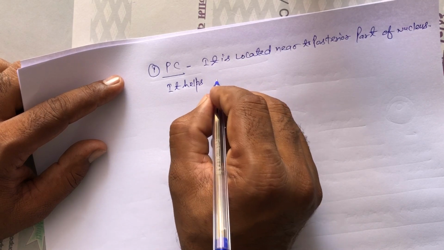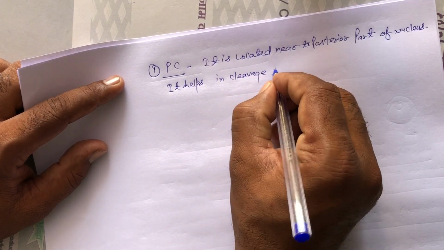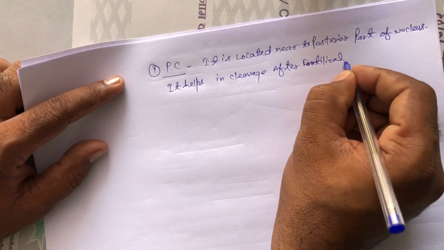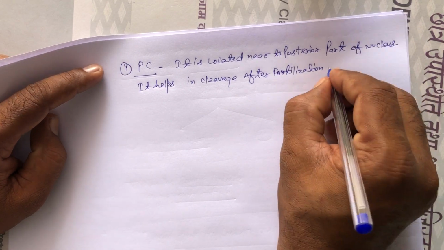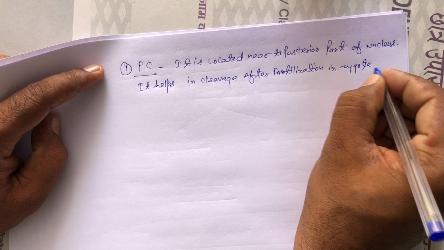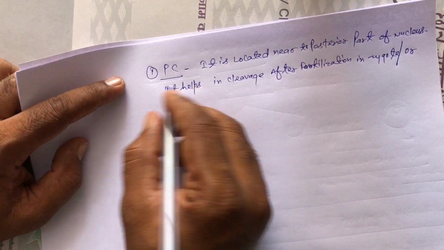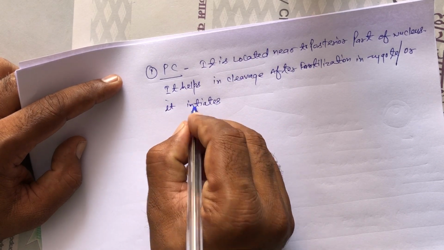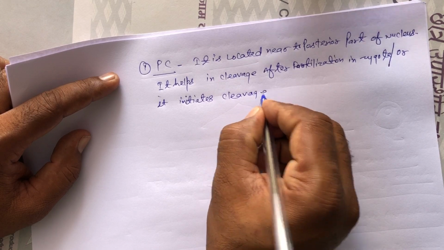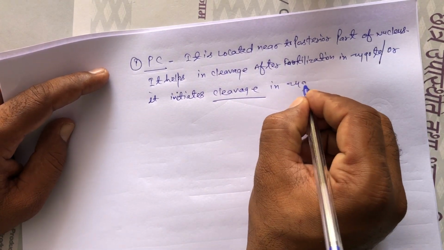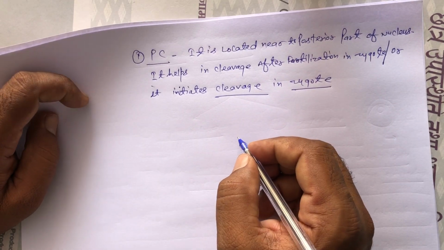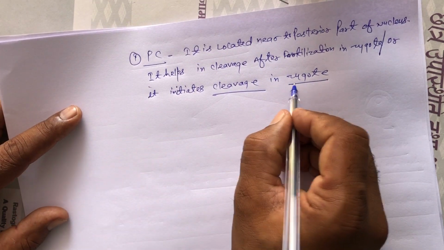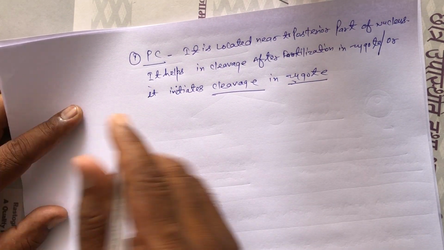The function of the proximal centriole is that it helps in cleavage after fusion, after fertilization or syngamy, in the zygote, or it initiates cleavage like mitosis in the zygote. The zygote is a single diploid cell formed after fertilization, when the male and female gametes fuse. It is the product of fusion of the male and female gamete.